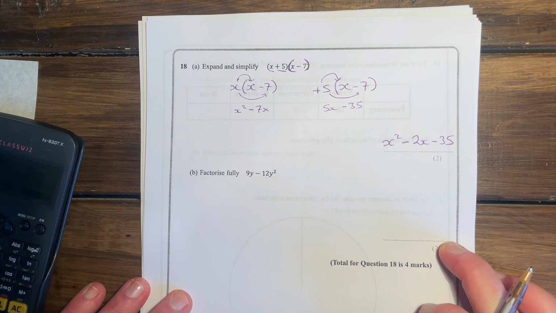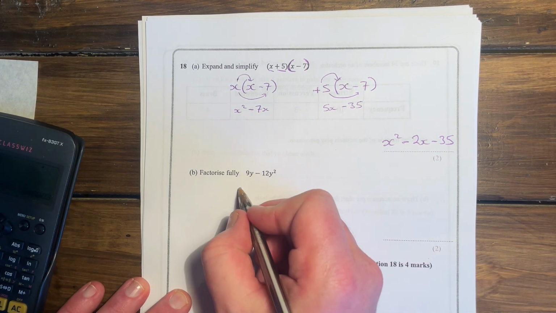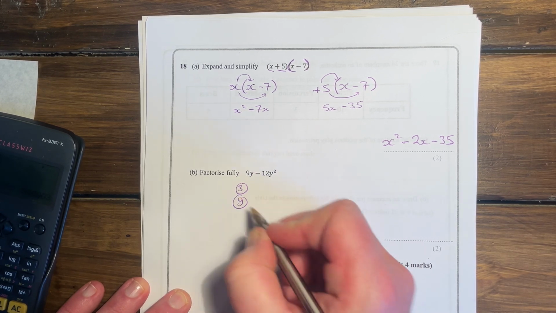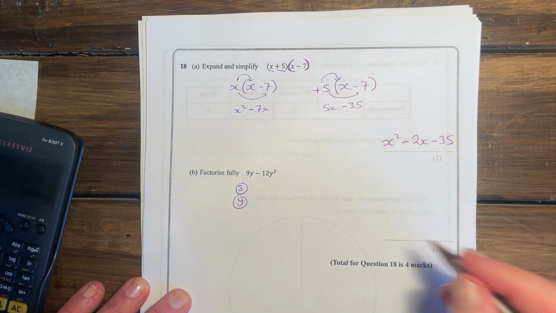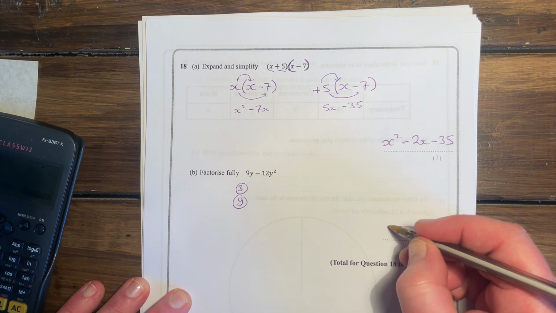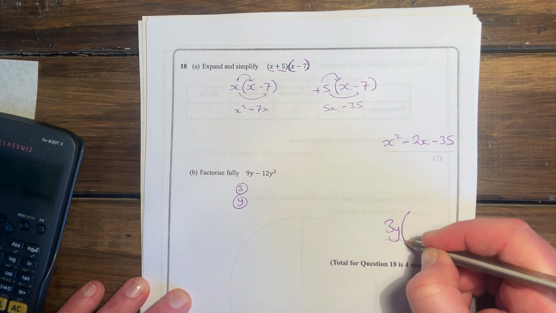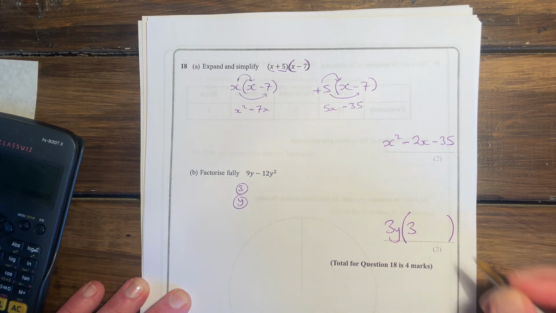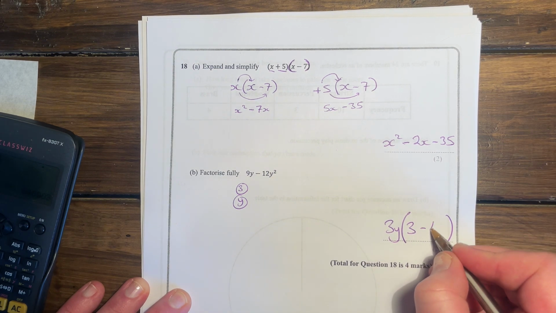Factorise fully. Okay, so in common, they are both in the 3 times table and they both have a y. That's the only things they have in common, so that's what's going to live on the outside of my bracket. So I'm going to put 3y, and then 3y times by something is 9y, so I'm going to put a 3 there, take away 4y.